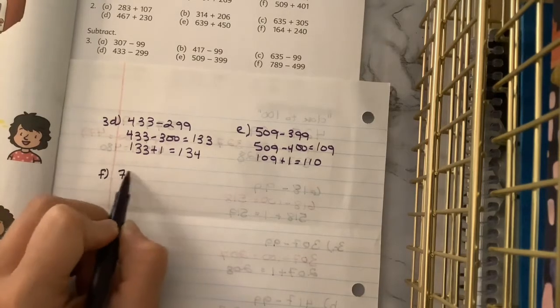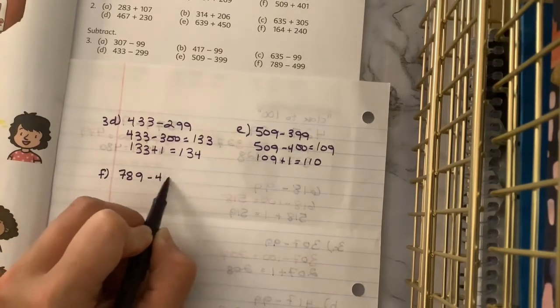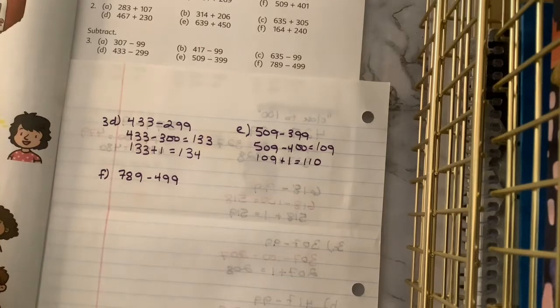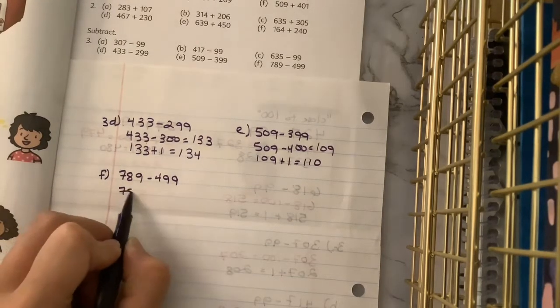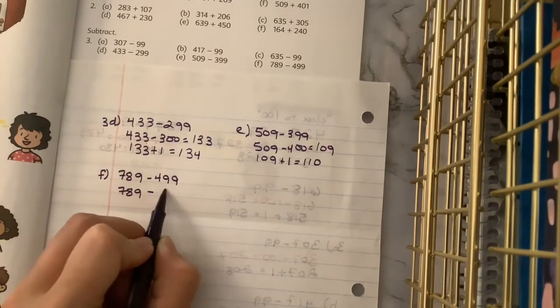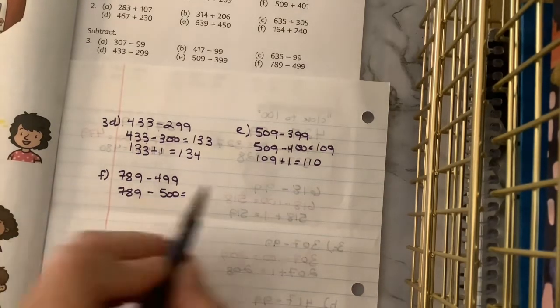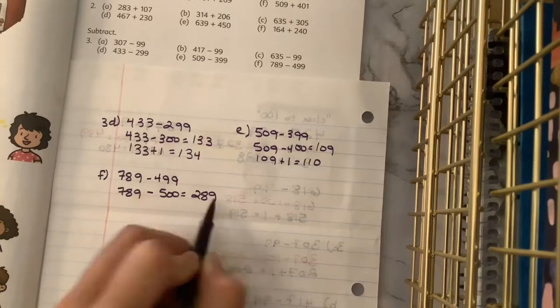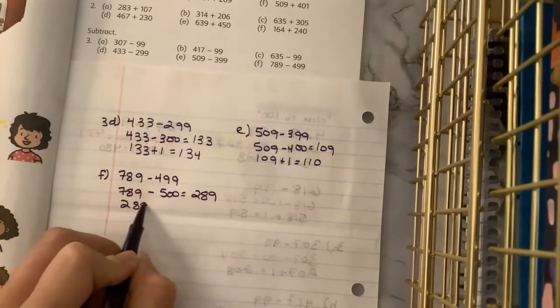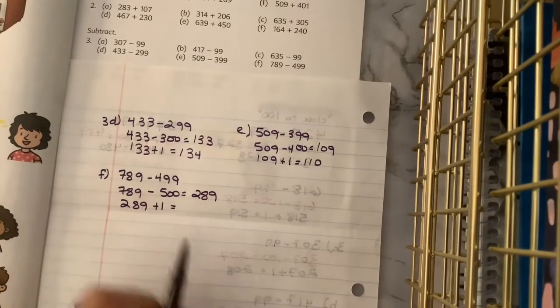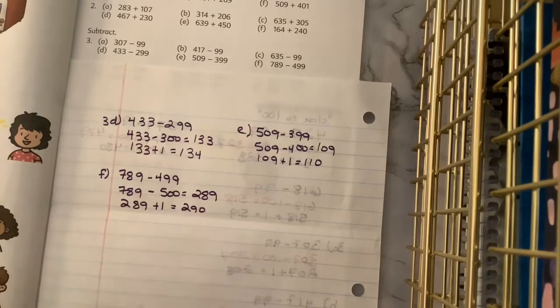Pause again, please, and try part F. You should have subtracted 789 minus 500, which would get you 289. But we took away one too many, so we need to add one back.